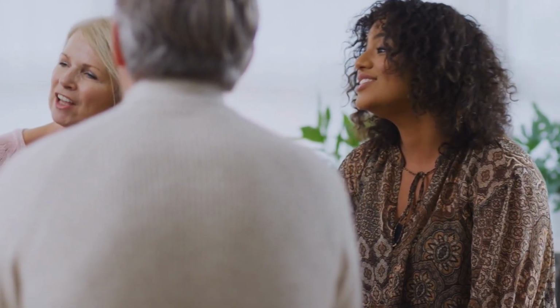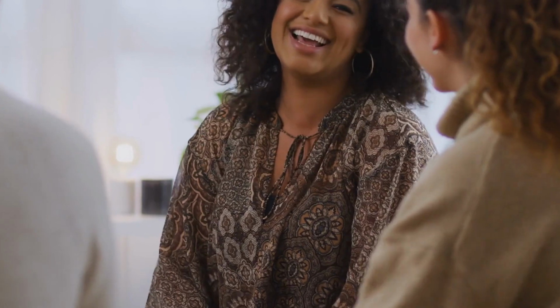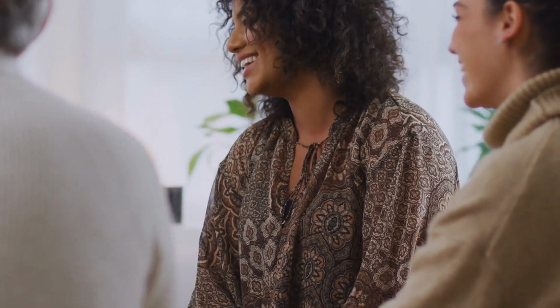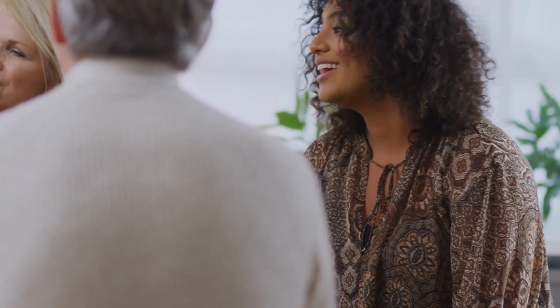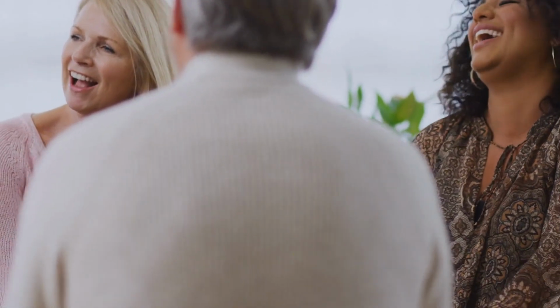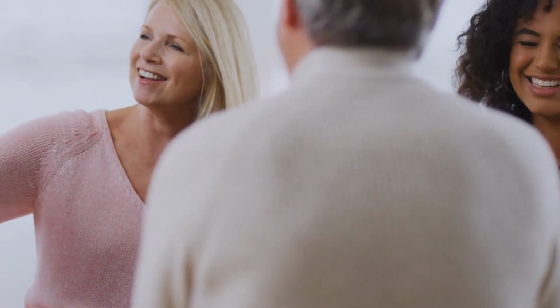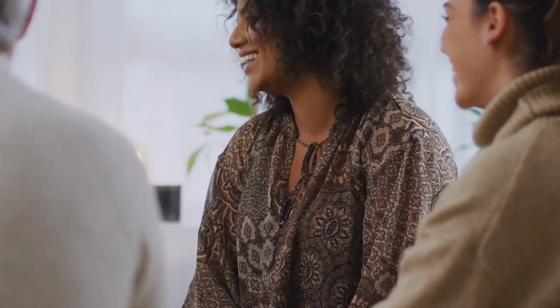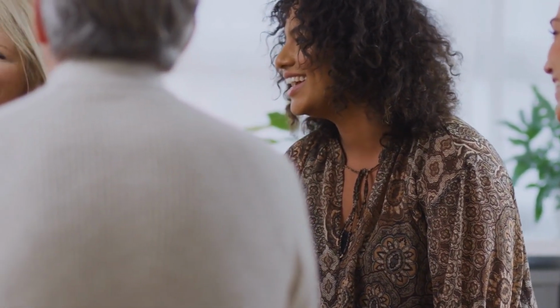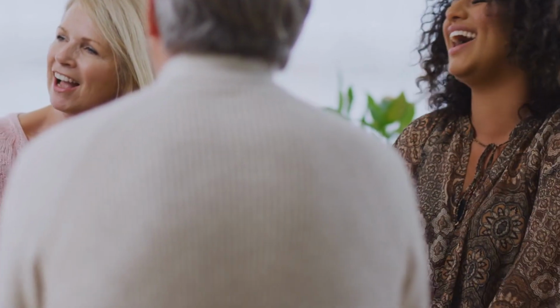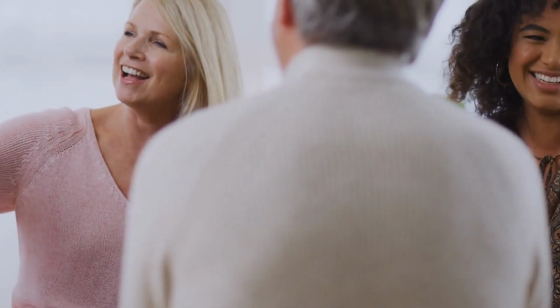On the positive side, identity fusion can promote cooperation, cohesion, and commitment within the group or organization as members work together towards shared goals or values. Soldiers in a close-knit military unit may experience identity fusion, feeling a deep sense of oneness and loyalty to their fellow soldiers and to their country. This can lead to a strong commitment to their mission and a willingness to make sacrifices for the safety and well-being of their unit.